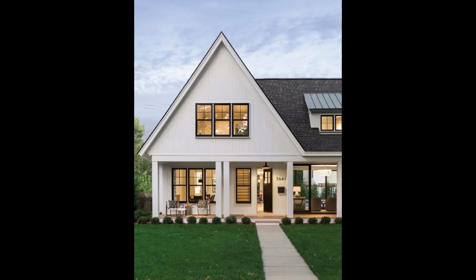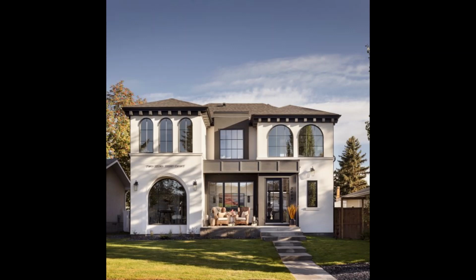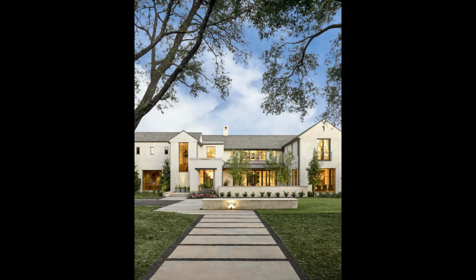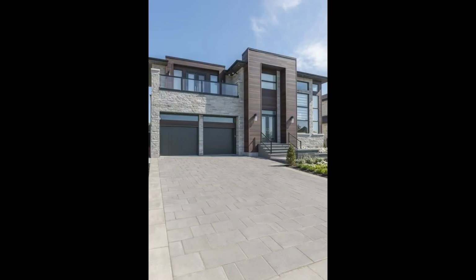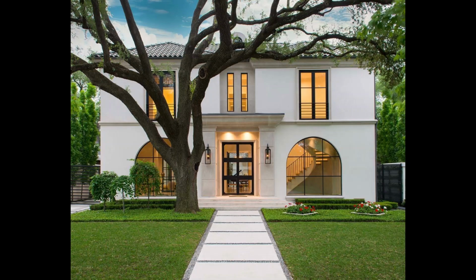Another remarkable style is the mid-century modern design. This iconic style gained popularity in the mid-20th century and continues to inspire contemporary architecture. The exterior showcases clean lines, expansive windows, and a seamless flow between indoor and outdoor space. It often incorporates natural materials like wood and stone.